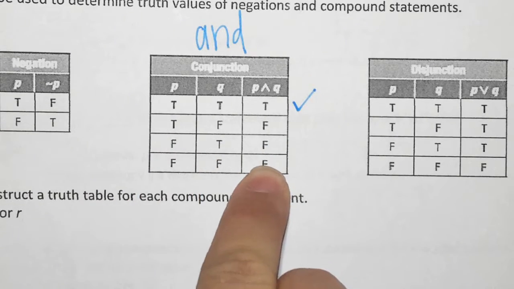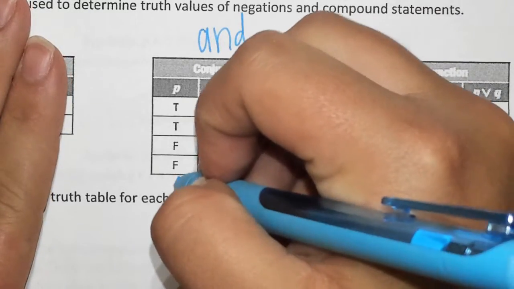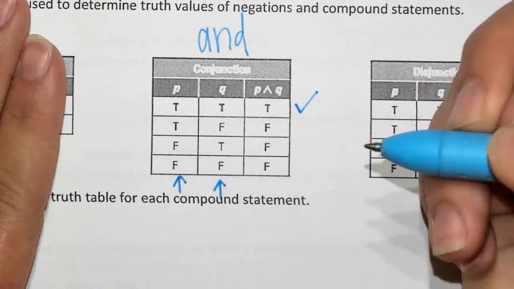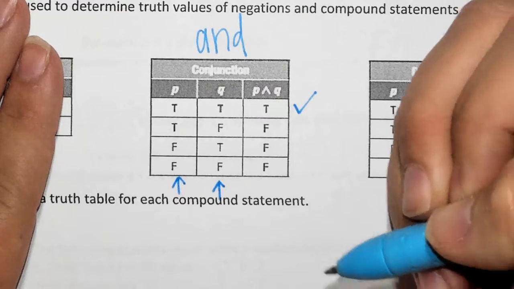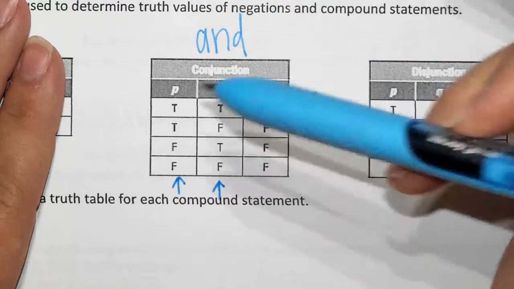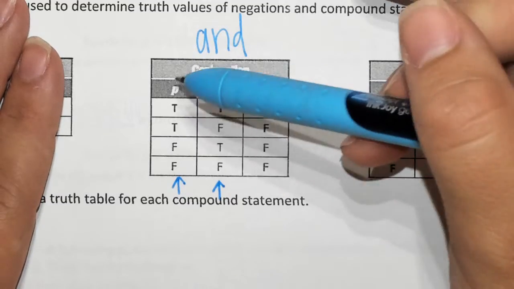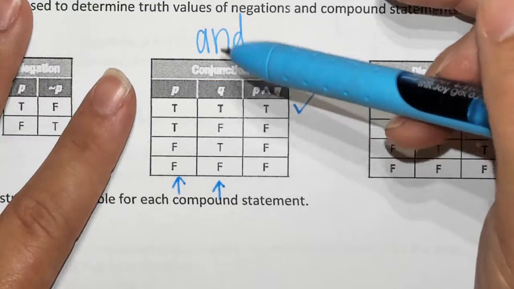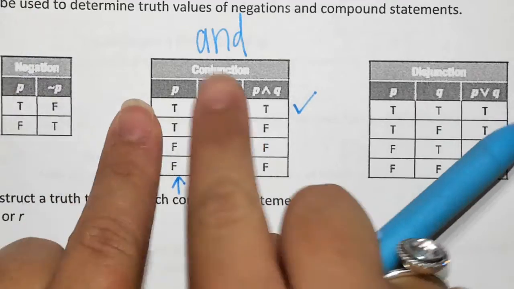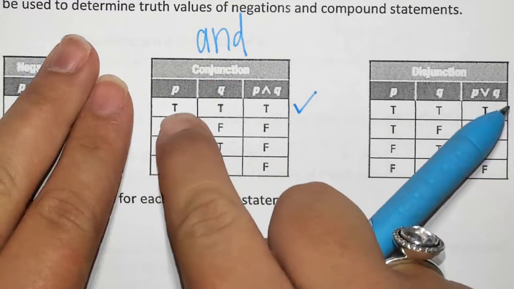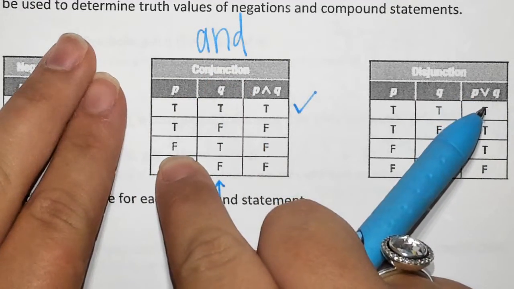When you are setting up these truth tables, these first two columns are always the same. And here's why. We are trying to think of every way where the true and false statements of P and Q can be aligned. So there's two ways. P can be true or P can be false. Do you agree?